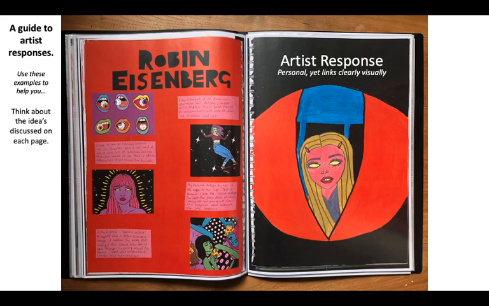So what you should be doing is responding to the artist in a way that is personal to you but links clearly to the artist's work and to the theme. In the image on the screen, you can see the artist research page on the left, and on the right the student has responded in her own way. The design is completely the student's own, but the way that it visually looks, so the colours and the style, links to the artist, which I think visually is really obvious in this piece, which is why it's successful.